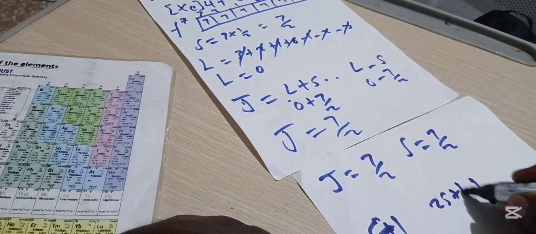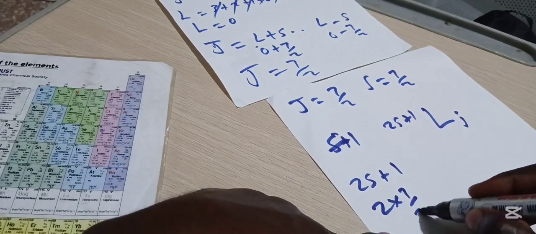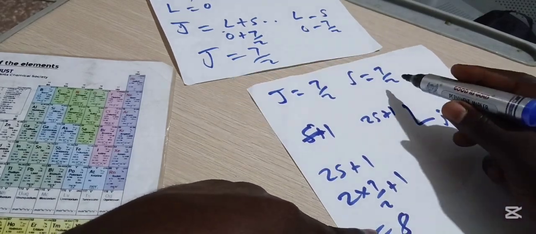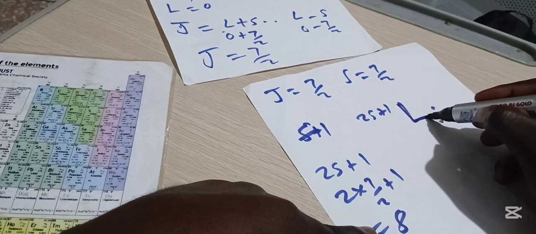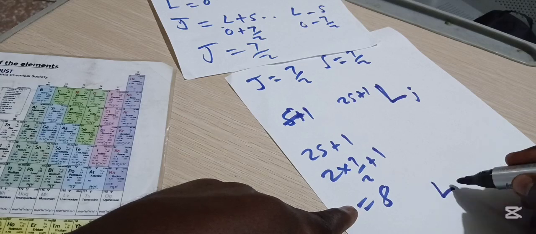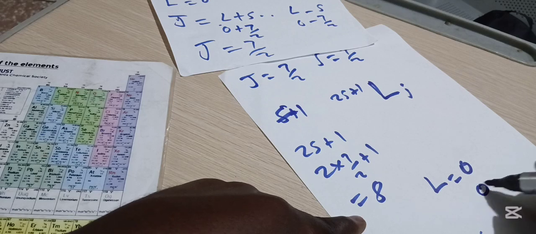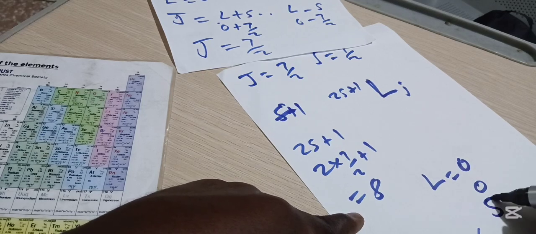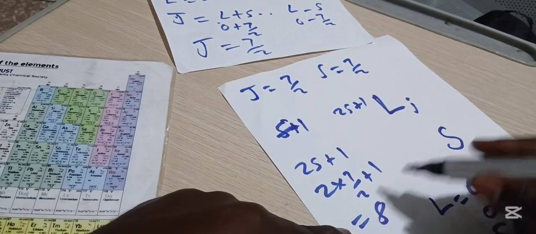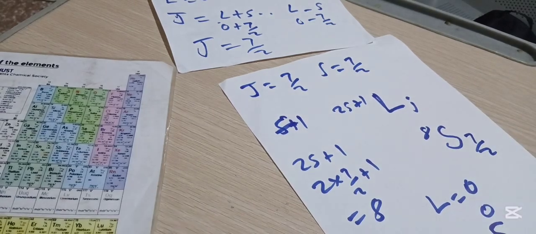It's of the form 2S plus 1, with J. So our 2S plus 1 is going to give us 2 times 7 on 2 plus 1, and this is going to give us 8. And our J value is 7 on 2. So we just look for our label. Where are we going to get our label? Our calculated L is 0. So if our calculated L is 0, let's count up to 0. We just start from 0 and see where we can go. So it will definitely be at S. So now our label is S, our 2S plus 1 is 8, and then our J is 7 on 2. So this is the ground state term for gadolinium.